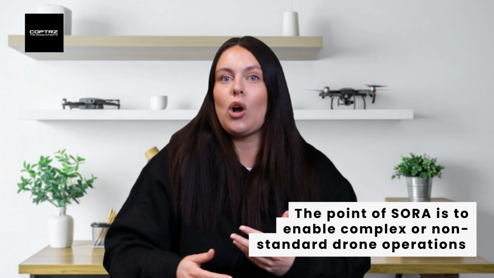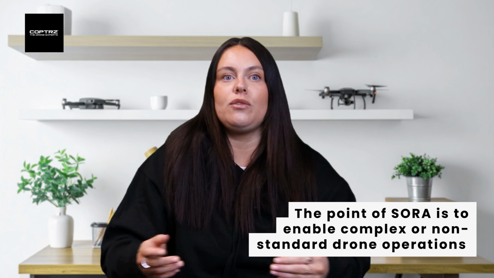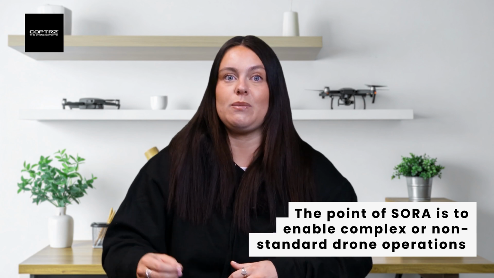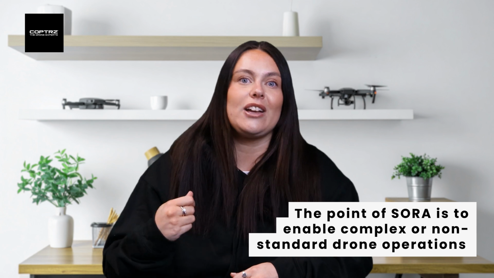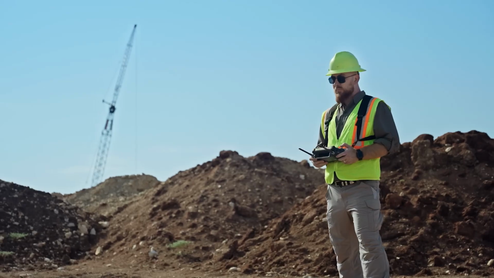So we're going to dive into the purpose and the scope of Sora. The whole point of this is to enable complex or non-standard drone operations, like flying beyond visual line of sight, or if you're looking for those specific limitations to be closer, so you're looking to fly closer to the proximity of people, while still keeping the skies safe.